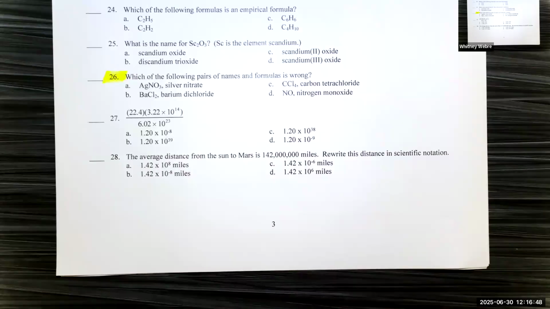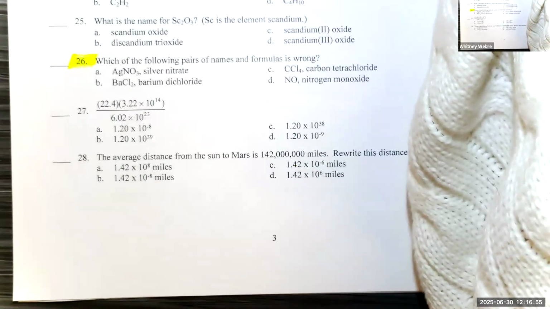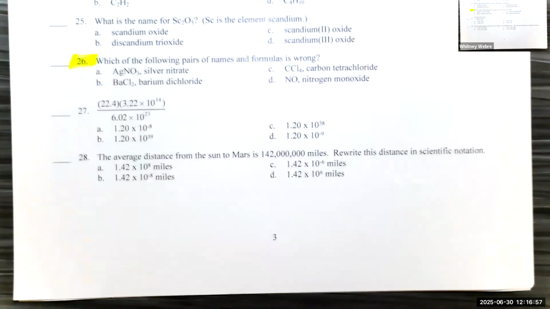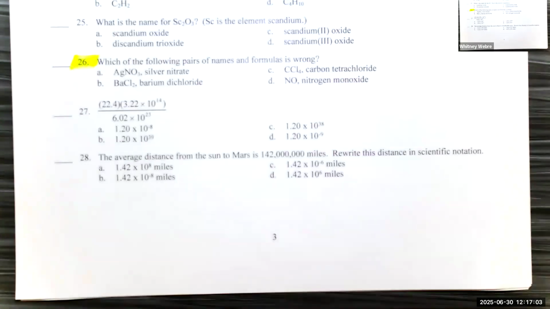Number 26, can y'all see that or do y'all need me to zoom? Which of the following pairs of names and formulas are wrong? This is a review of what we did last exam and this exam.